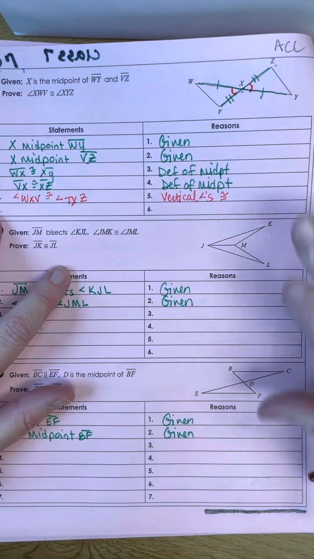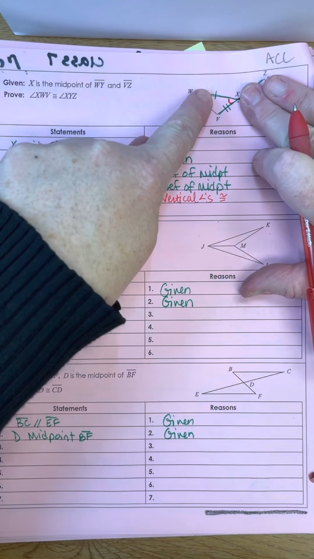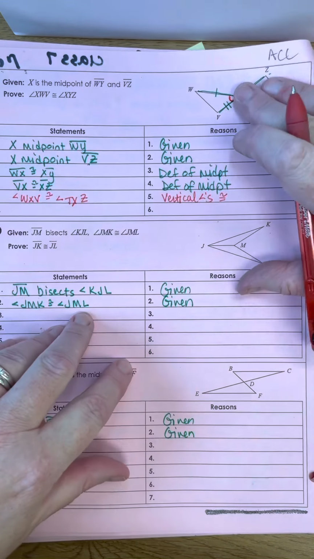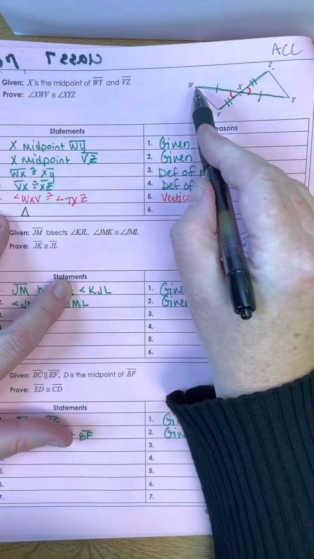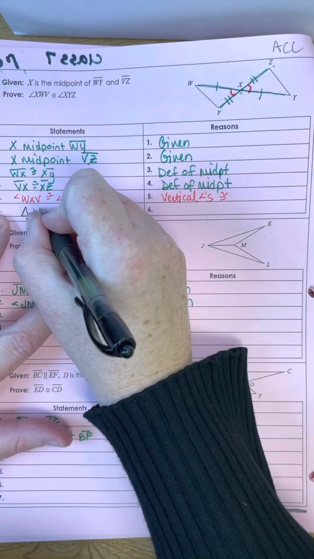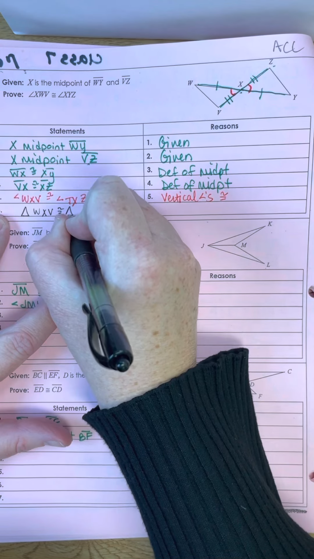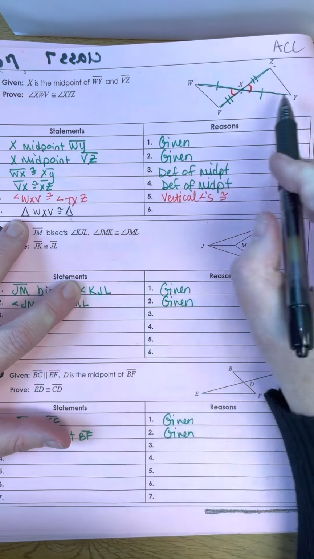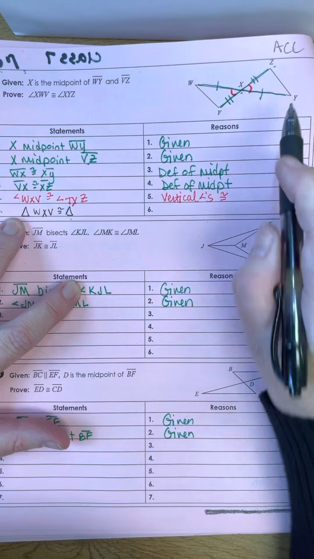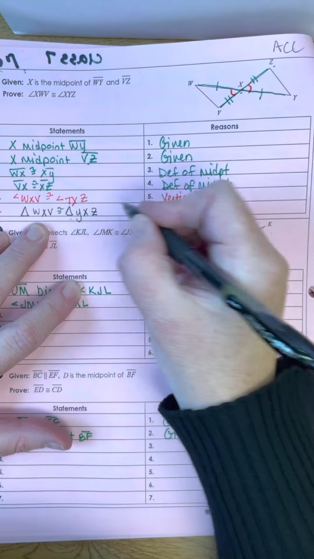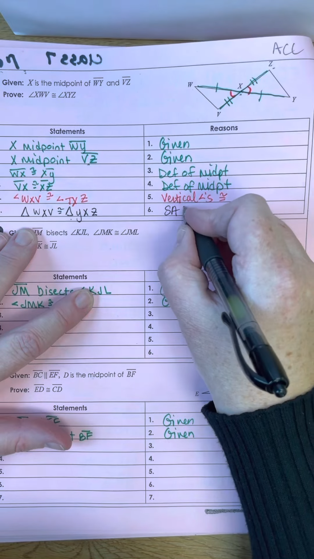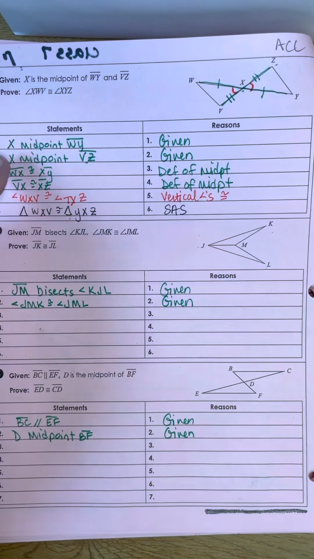Look at your picture. Are your triangles congruent? Yes, they are, by SAS and SAS. So write your triangles that are congruent. WXV, congruent to, put your triangle symbol. W goes with Y, X goes with X, and V goes with Z. What's your reason? SAS. Now, I probably should have put these on the same line, but I didn't.